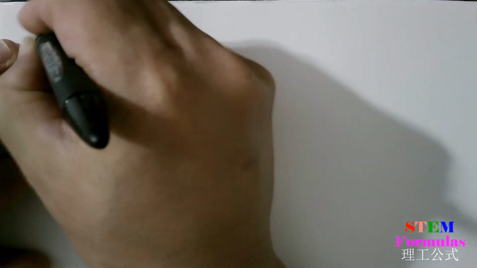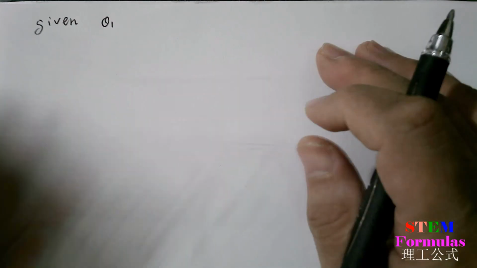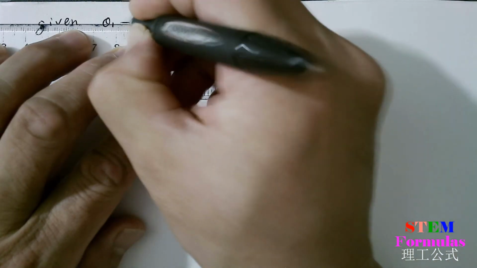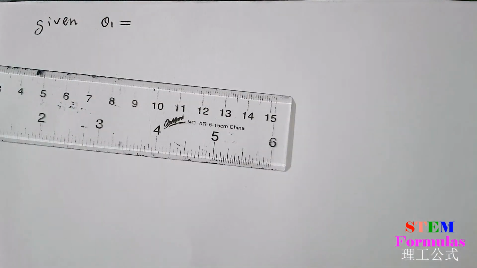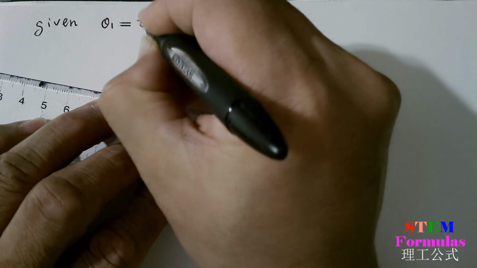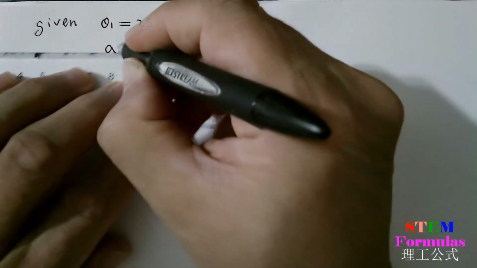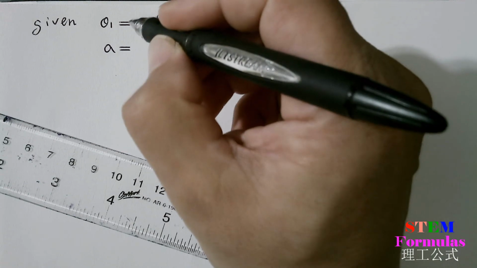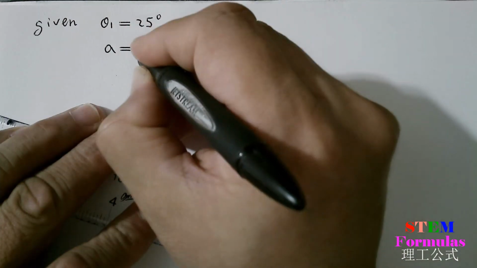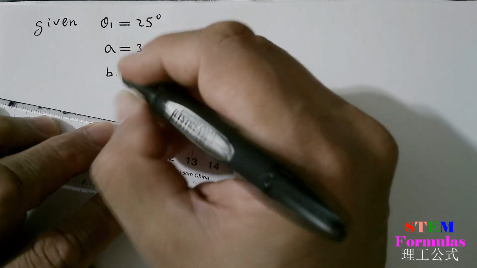So what is given? Given θ1 equals 25 degrees, a equals 3 centimeters, and b equals 3 centimeters.